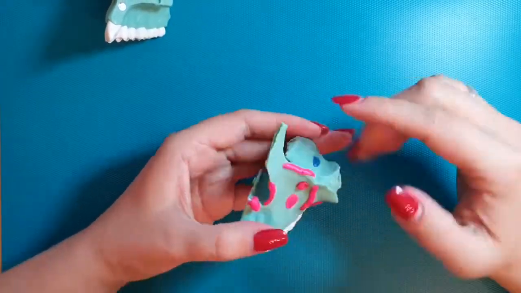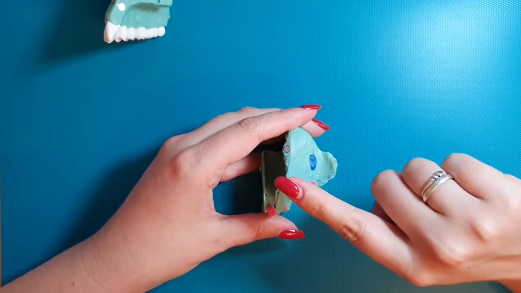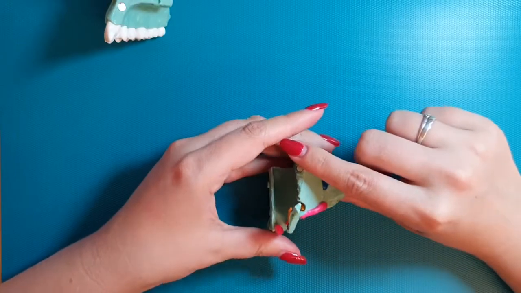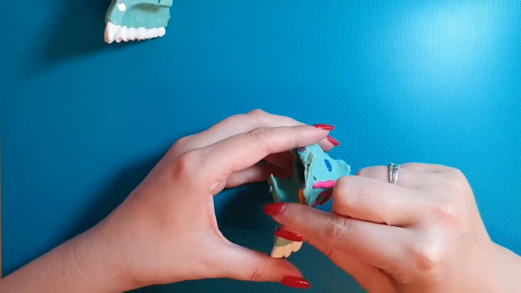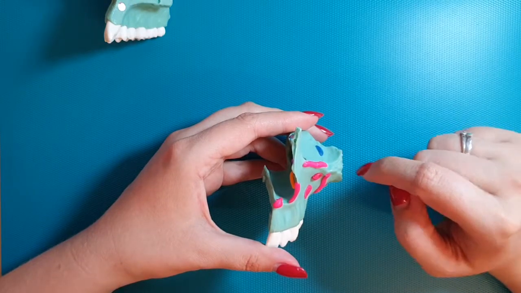The frontal process has 3 edges. Superior, that connects to the nasal part of frontal bone. Anterior, that connects to the nasal bone.